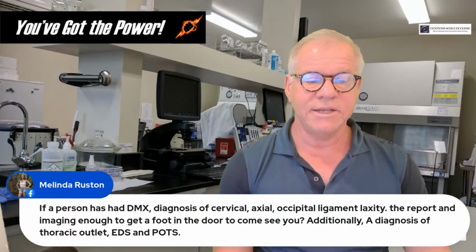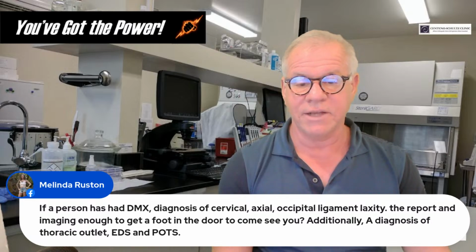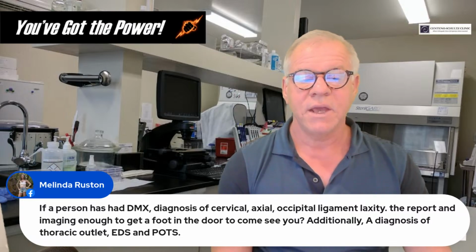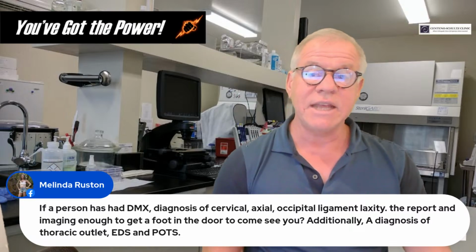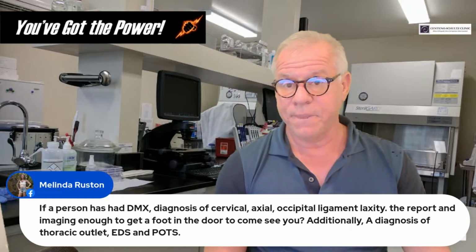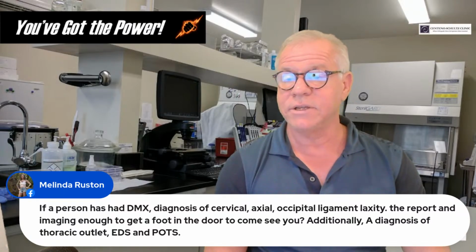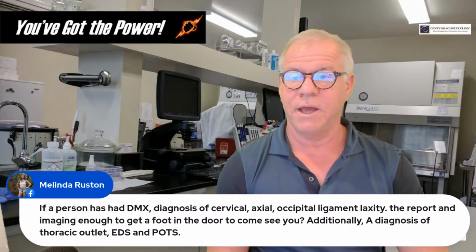Melinda, if a person has had a DMX diagnosis of cervical axial occipital ligament laxity, are the report and imaging enough to get a foot in the door to come see you, to see about diagnosis of thoracic outlet, EDS, and POTS? Yeah, Melinda, so I look at each DMX myself. And I then make my own diagnosis after looking at the films.